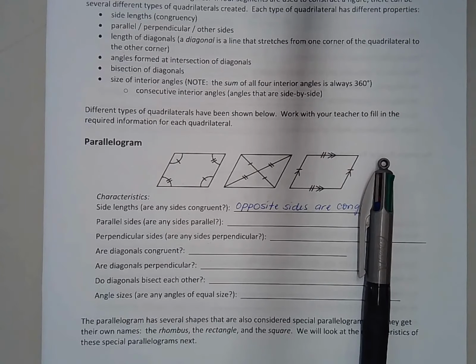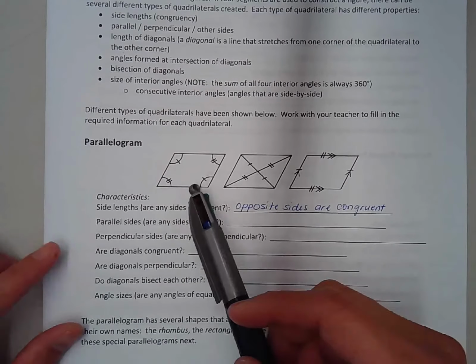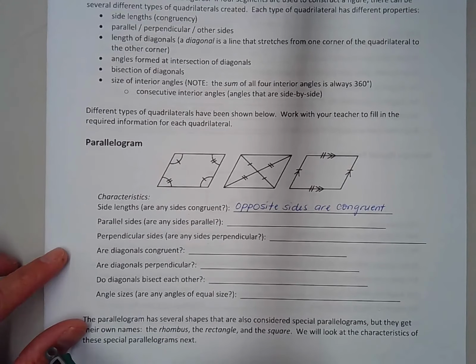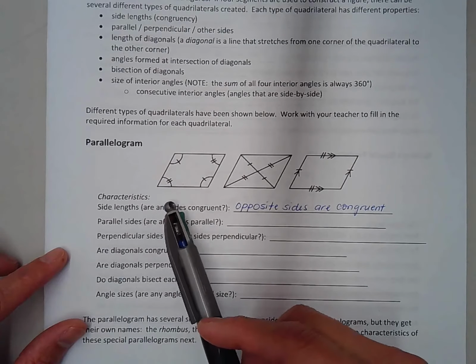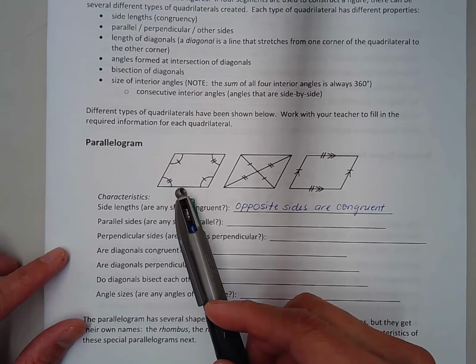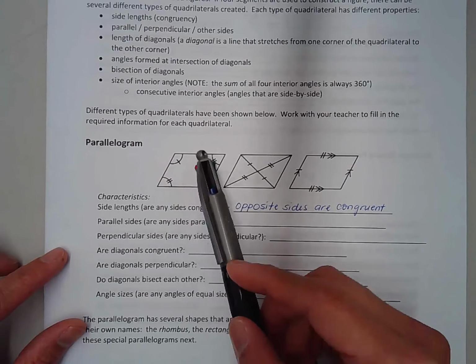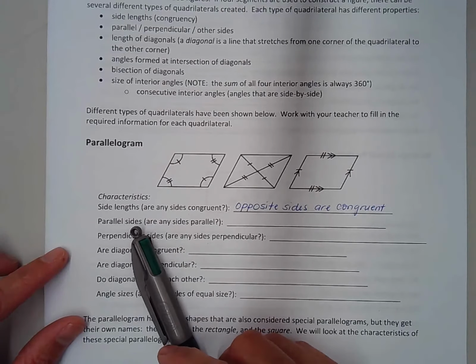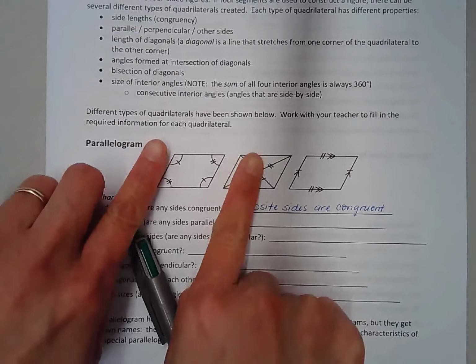So parallel sides. Okay, describe which ones are parallel to each other in these. Both horizontal lines are parallel. And the two slants are parallel. Yeah.